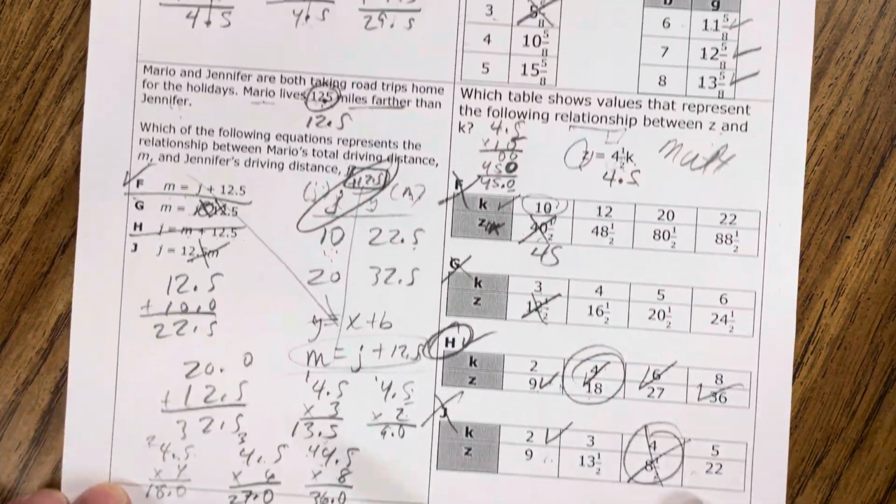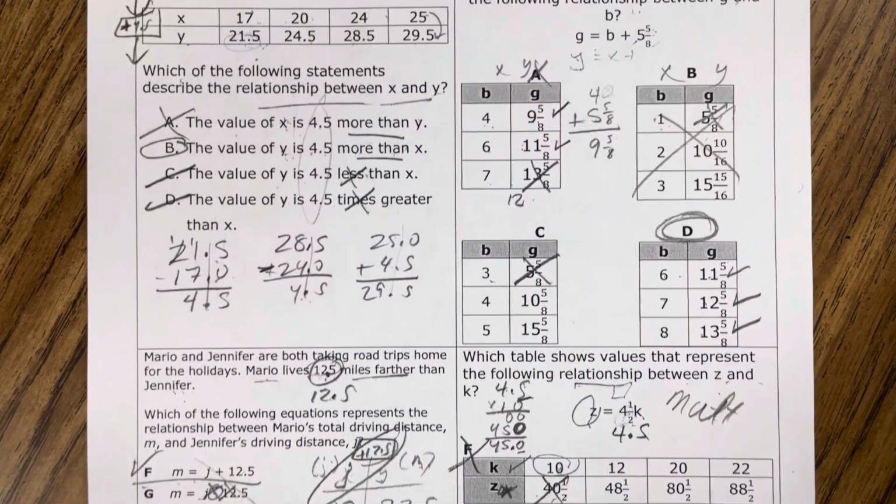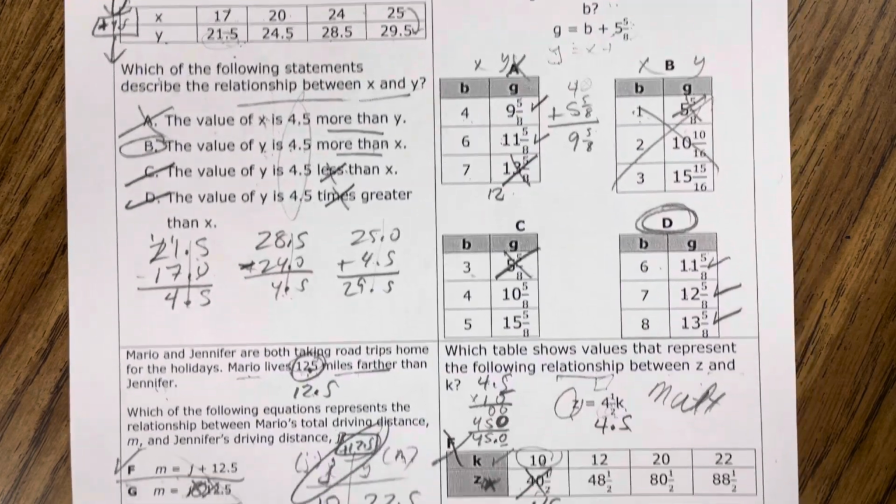All right, so there you have that. This is a good review for your test. These are the types of problems that you will see on your test.